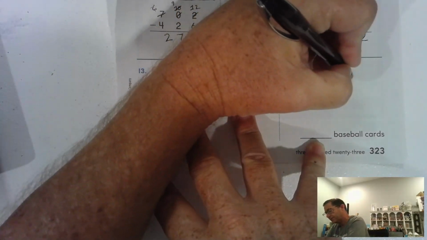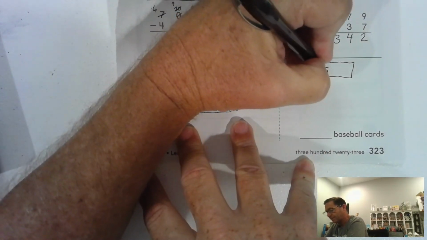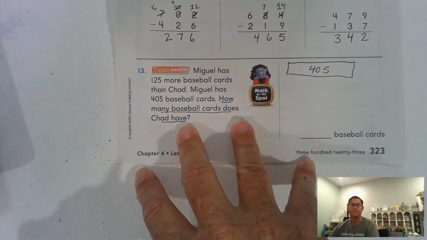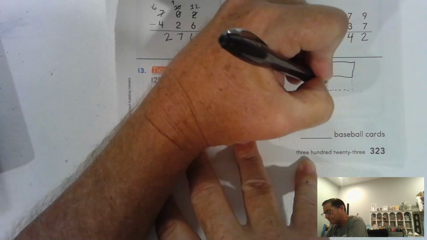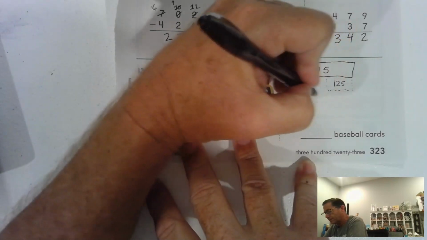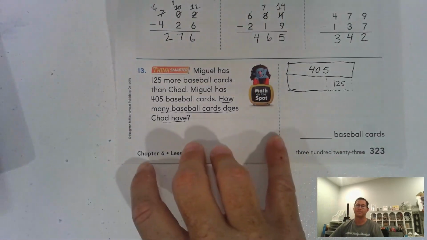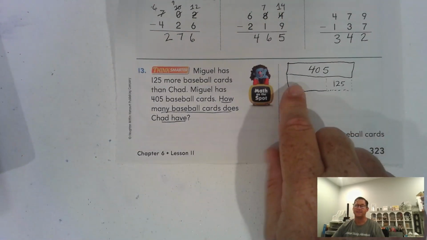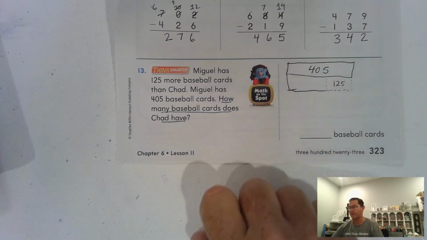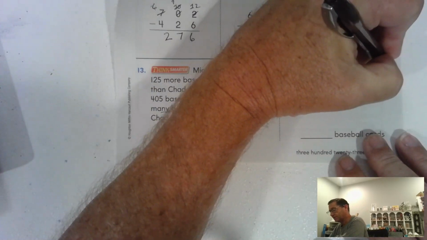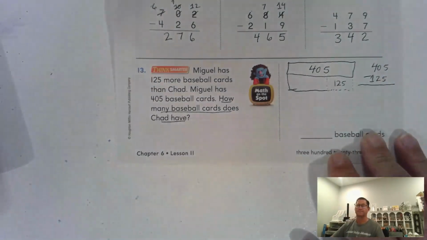Okay, so if I was illustrating this, I'd say Miguel has 405, and that's 125 more than Chad. So if we take Chad's number plus the 125 more that Miguel has, that should give us 405. So I can do 405 minus 125.